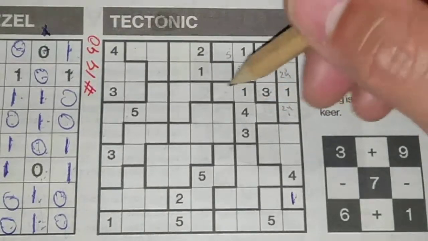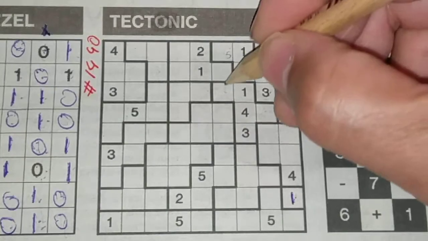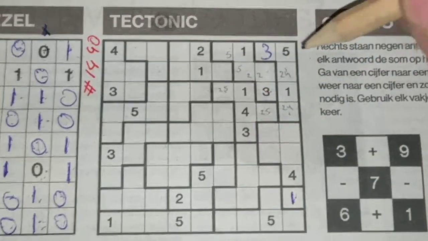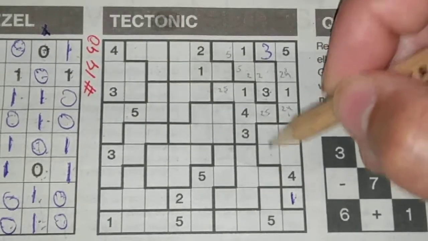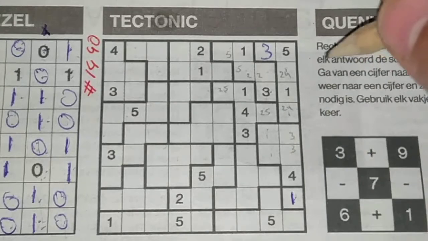2 boxes left in this area, the 2 and the 5. Let me mark them, 2 and the 5. These 2 boxes cannot be a 3, so the 3 could be here or could be there.